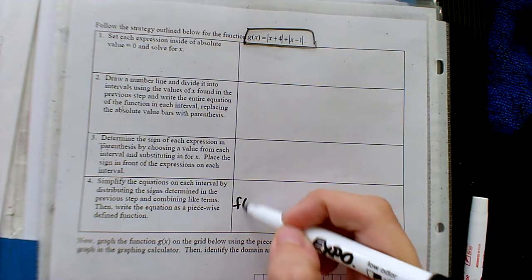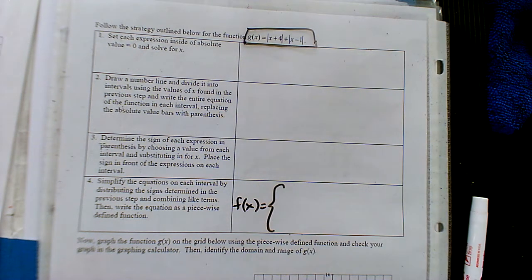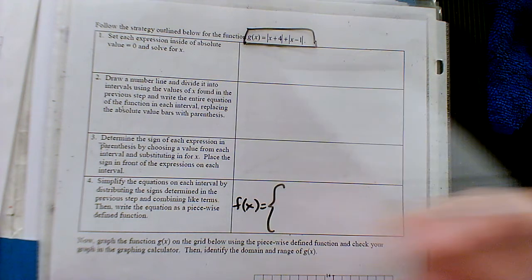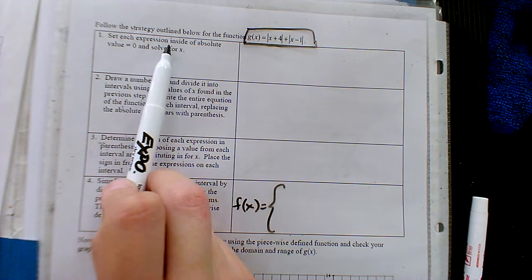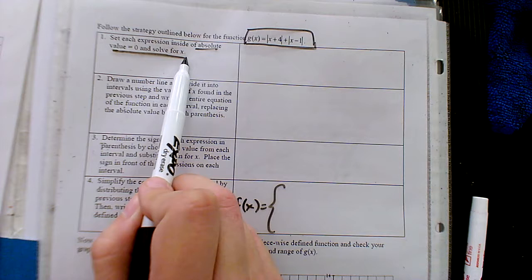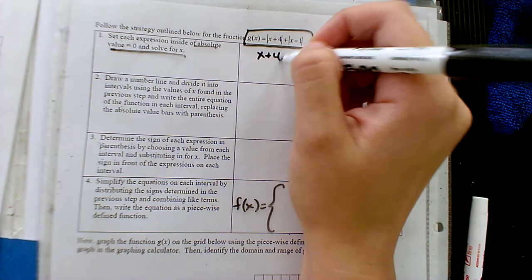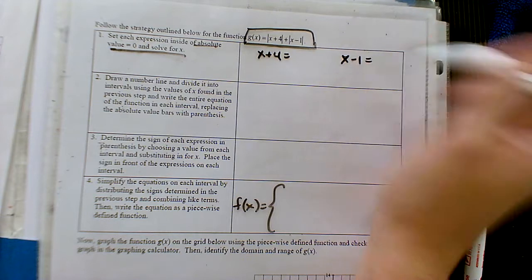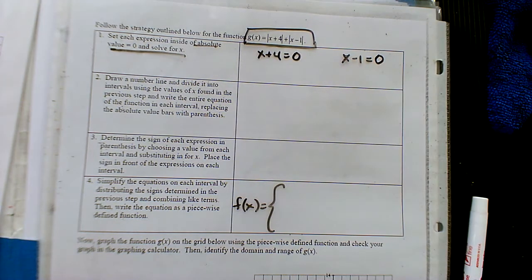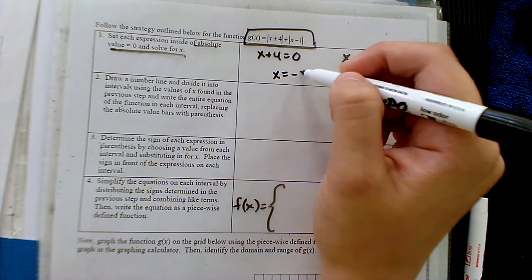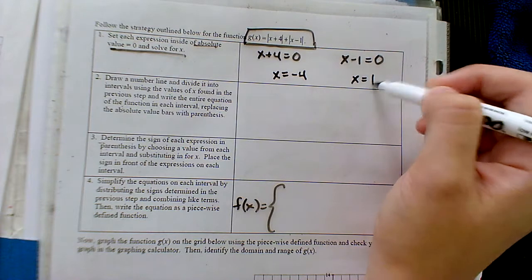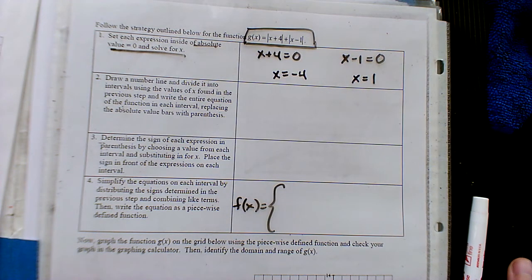But let's first figure out, can we get that piecewise function breakdown? What are those individual lines that this graph would have? So we're going to go through the same process, the same thought process, the same steps. We're going to set the inside of the absolute value equal to 0 and solve for x. This time we have 2 though, so we have to do it twice. Set them equal to 0. And if we solve for x, we'll get negative 4 and 1.